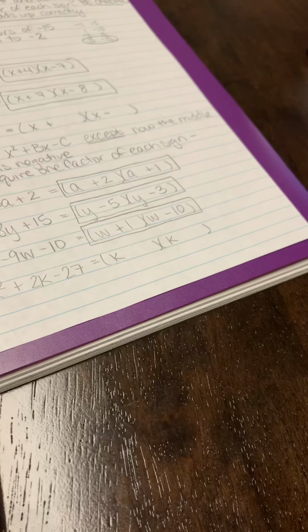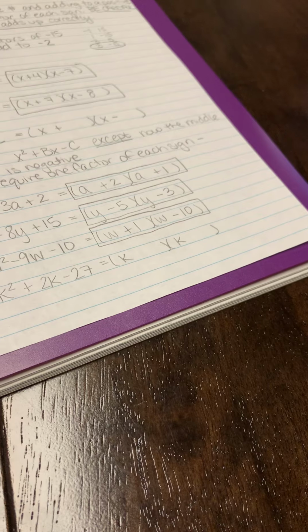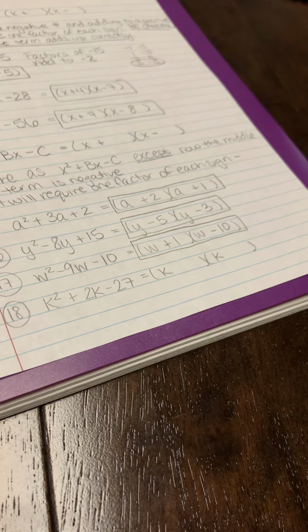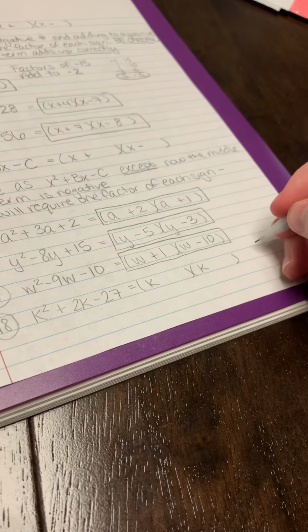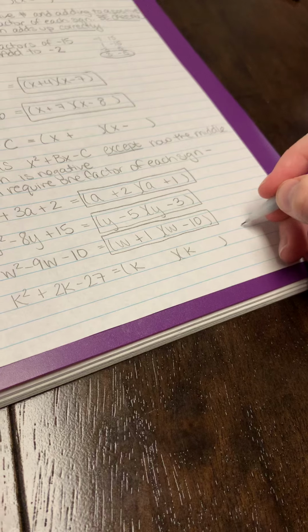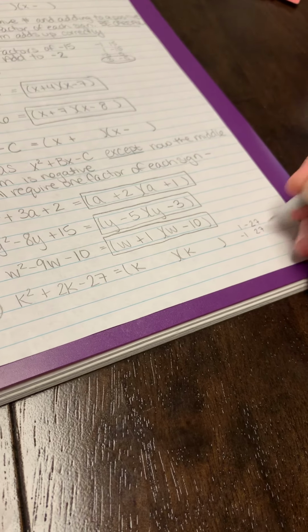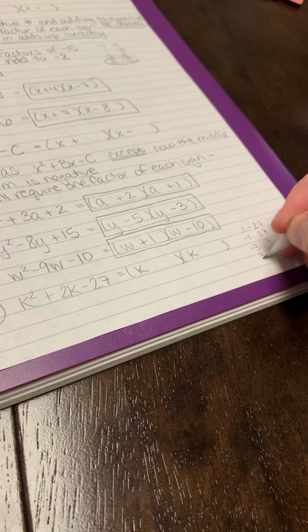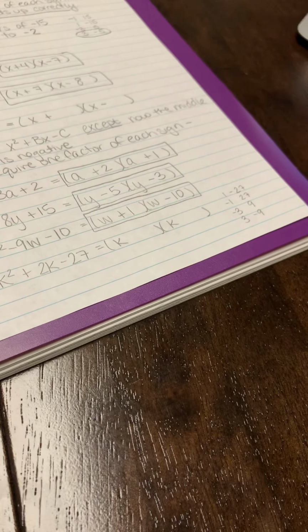Okay, number 18, factors of negative 27 that add to positive 2. So number 18 is not necessarily a trick question, but you can't factor it. Talk about it real quick. If I think about factors of negative 27: 1 and negative 27, negative 1 and 27, that doesn't work. Negative 3 and 9, 3 and negative 9, that doesn't work. And there are no other factors of negative 27.